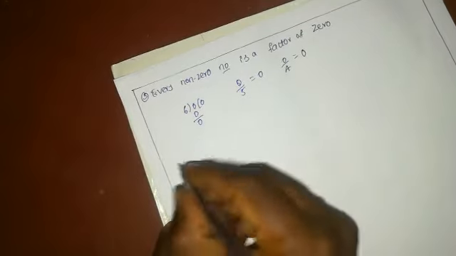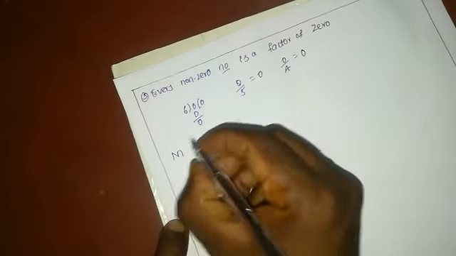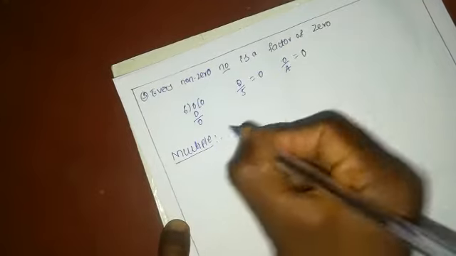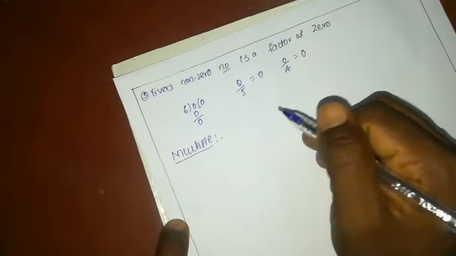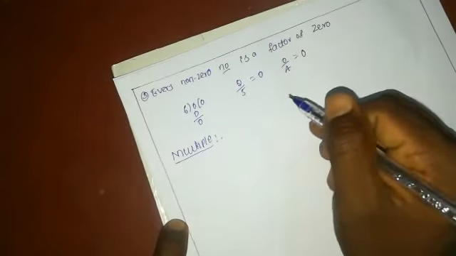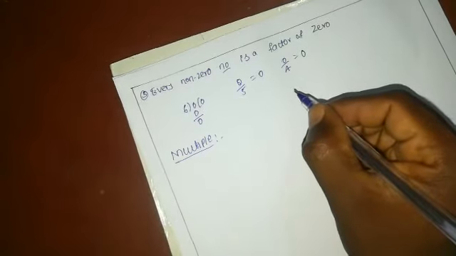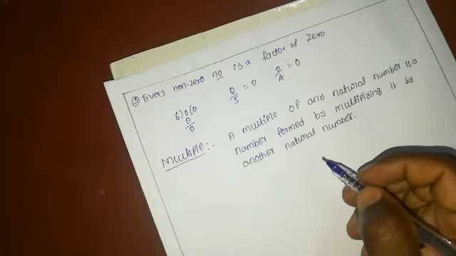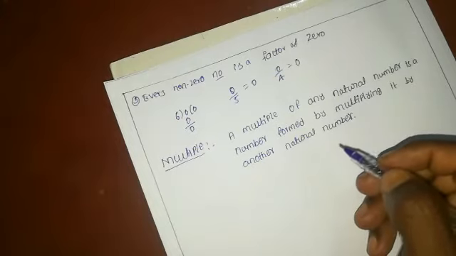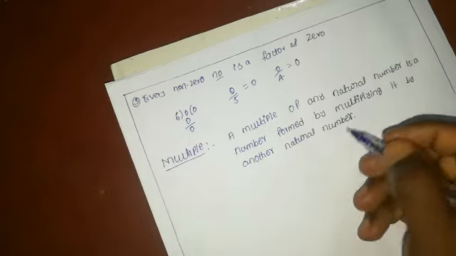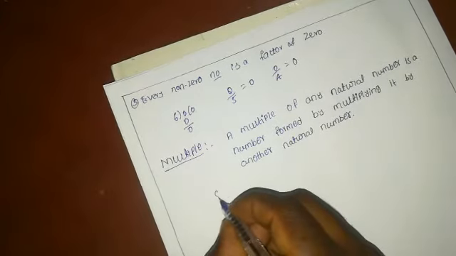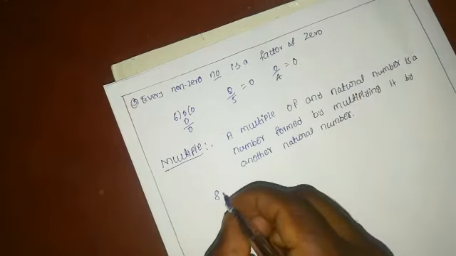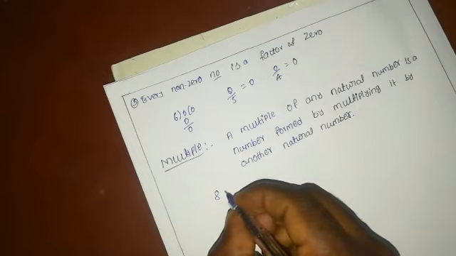Next we move on to the multiples. What do you mean by multiples? A multiple of any natural number is a number formed by multiplying it by another natural number. I'll take 8. 8 is a natural number, and a multiple is a number formed by multiplying it by another natural number.